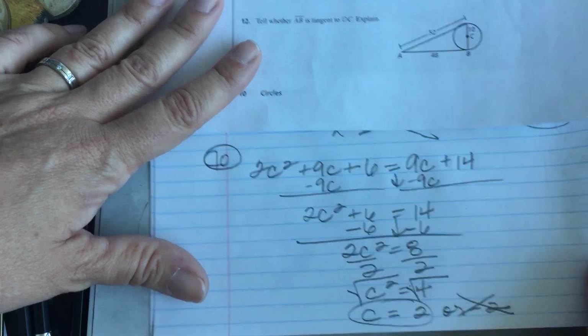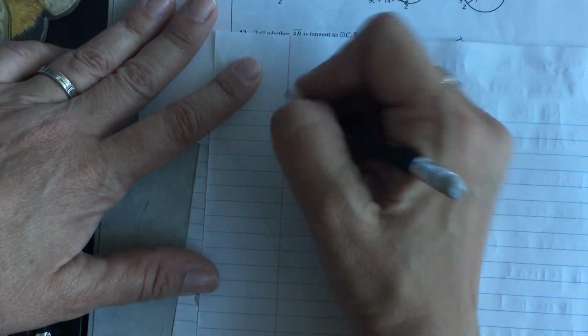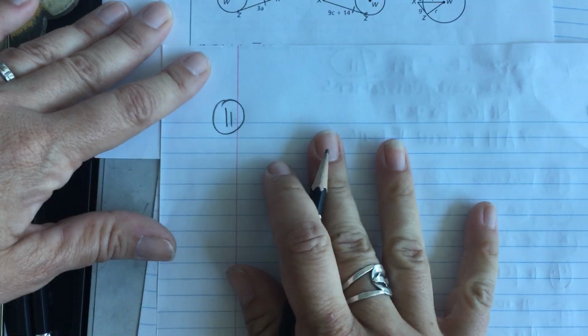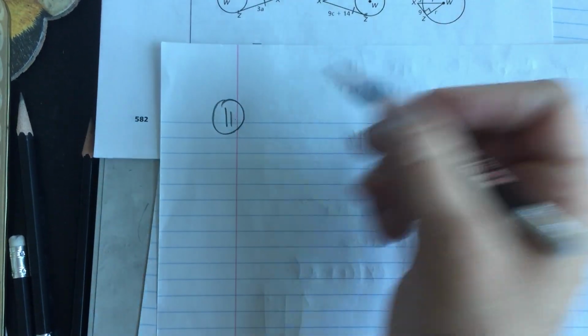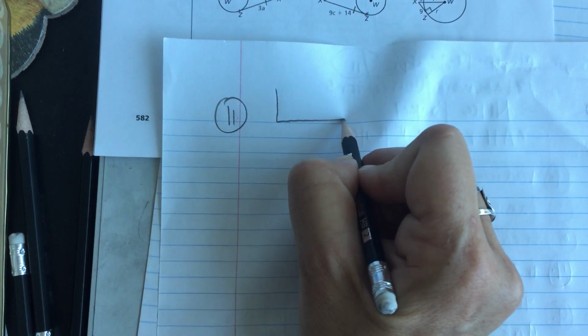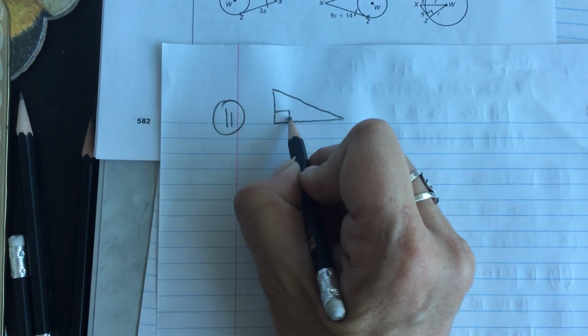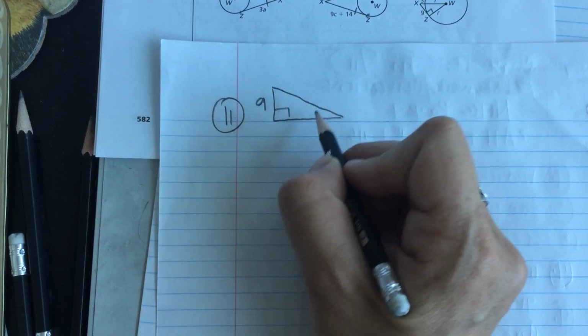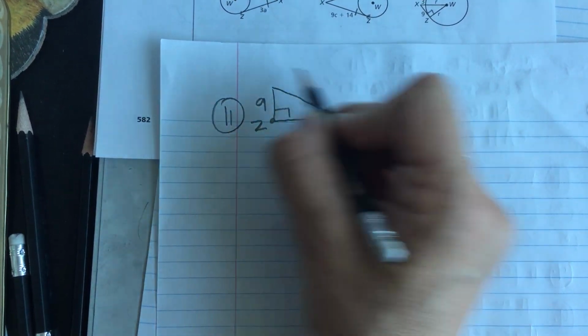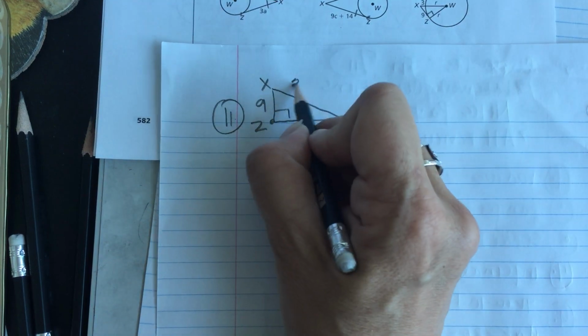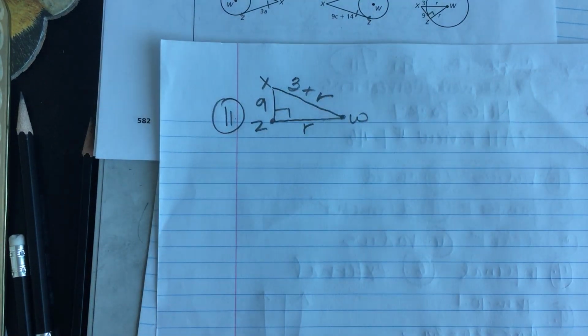Number 11, and again, I know this is quick, but we had done that one in class. Number 11, this is going to take a little bit of time here too. Find the value of the variable. This is a point of tangency. So what we're dealing with here is a small right triangle. Draw it on your paper. Where this side is 9, the radius, that was like, here's the z to w piece. Here's x out here. This side needs to be expressed as 3 plus r.